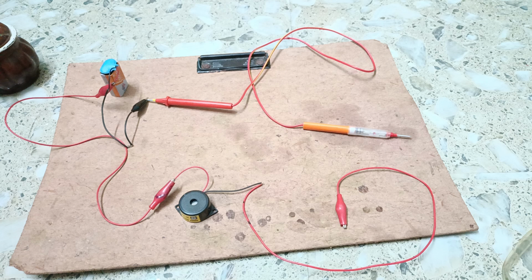Now we will discuss some types of conductors. We know that metals are good conductors of electricity. Some non-metals are also good conductors of electricity. For example, carbon in the form of graphite is an excellent conductor of electricity.